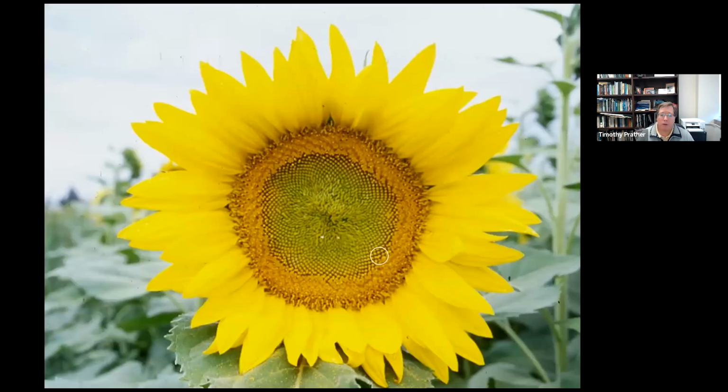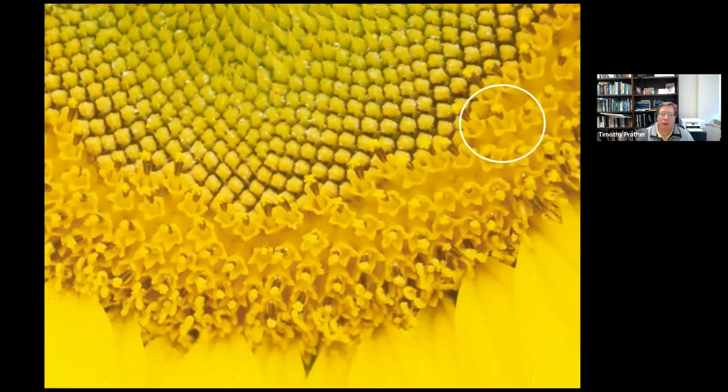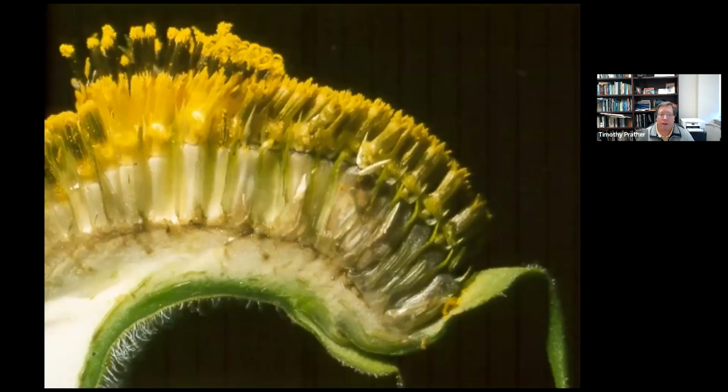So I'm going to show you what those little flowers look like up close. You can see here that in that little circle, that's an individual flower surrounded by other individual flowers, and they start to open from the outside in. So the first ones that mature are on the outside, and then they go in. And here's just a picture of that cross section. You can see the seeds actually developing here.